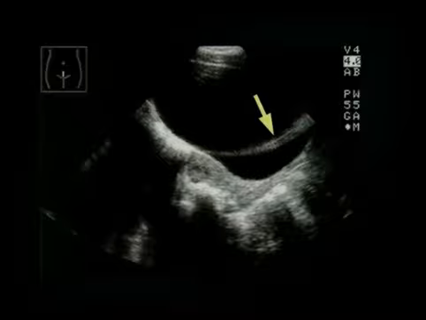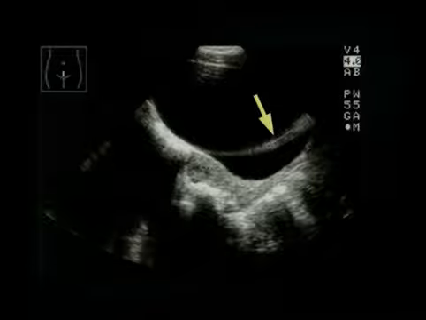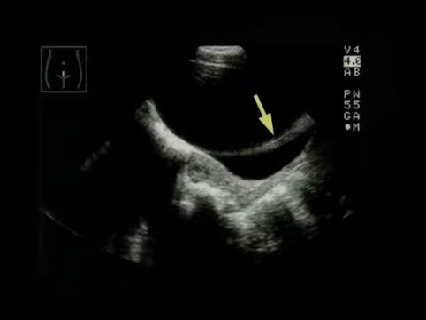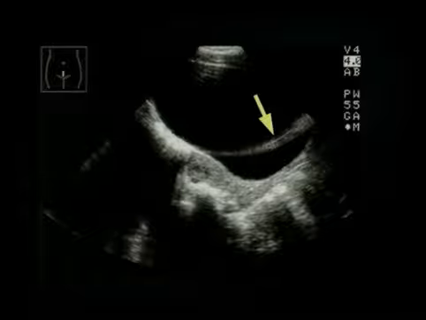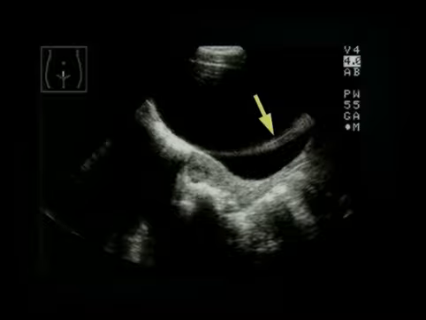The arrow here points to an artifact projected over the distended bladder in a pelvic ultrasound. This side lobe results from the interaction of the acoustic field of the transducer off-axis with gas in adjacent bowel within the female pelvis.